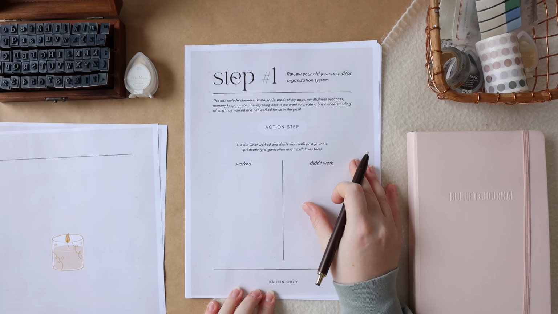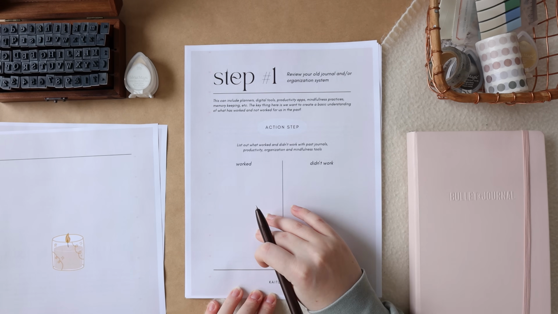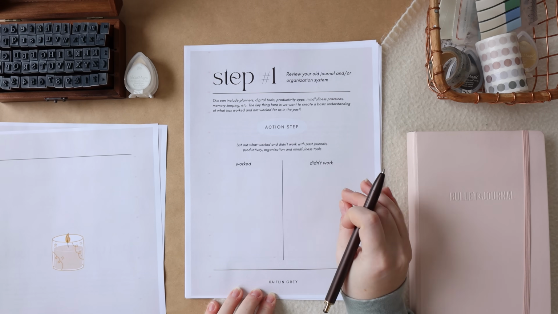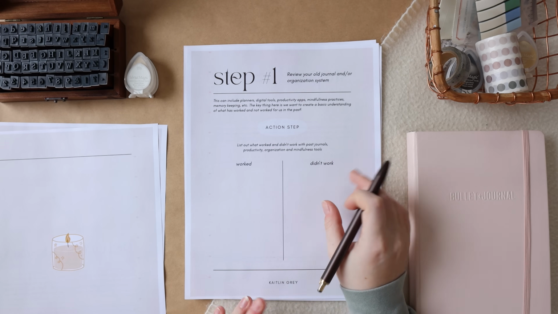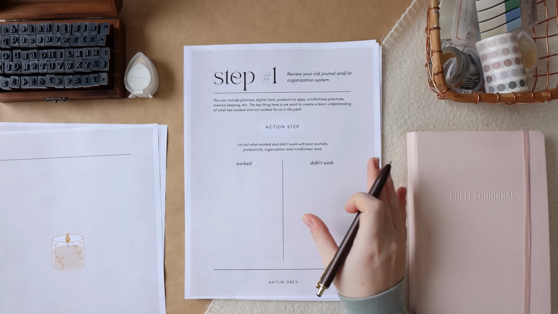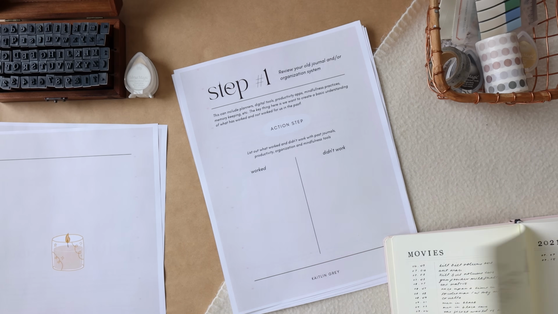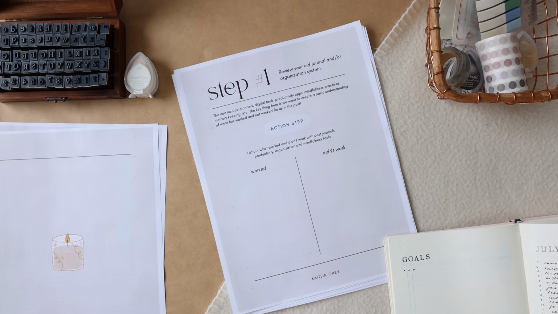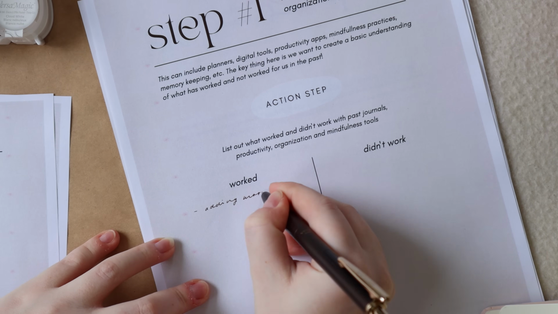So the first thing I like to do when I migrate into a new journal is review my old journal. And if you're completely new to bullet journaling and you're just moving from your test bujo to your first bullet journal, you can also review your old organization systems, your old mindfulness practices, maybe digital tools or productivity apps you've used. Essentially what I like to do and make sure I'm doing in this step is really getting a good idea of what has been working for me and what hasn't been working for me on a high level.